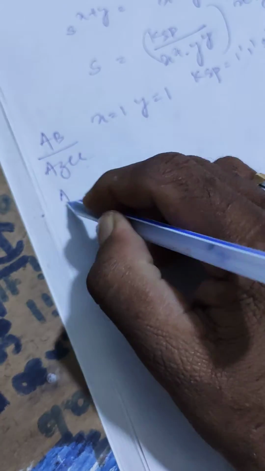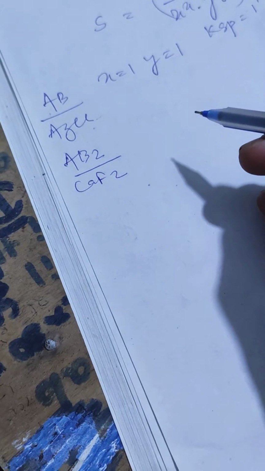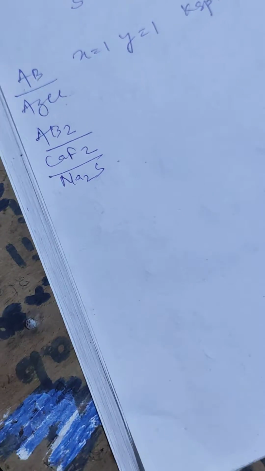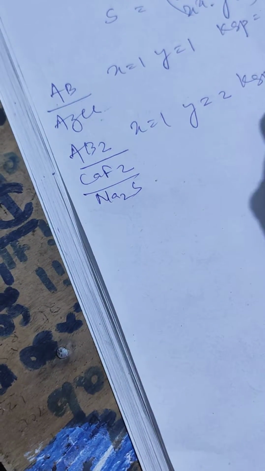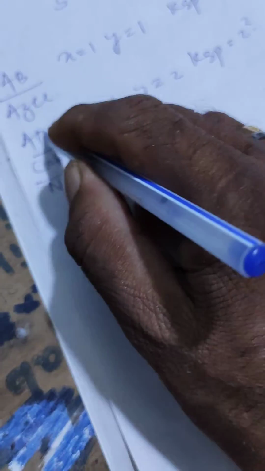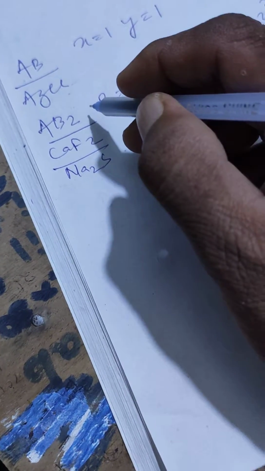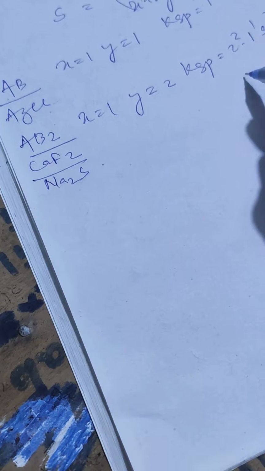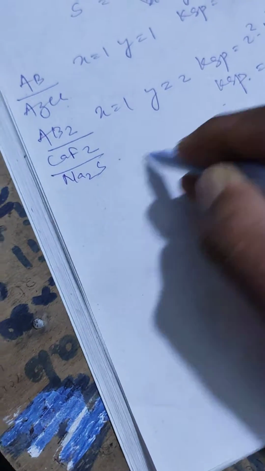Clear? It is AB2 type. Let us take calcium fluoride or Na2S. So here X is equal to 1, Y is equal to 2, and Ksp is equal to 1 to the power 1, 2 to the power 2, S to the power 2 plus 1. It may be AB2 type or A2B type, same thing. That is equal to 4S cubed. So that is equal to Ksp.